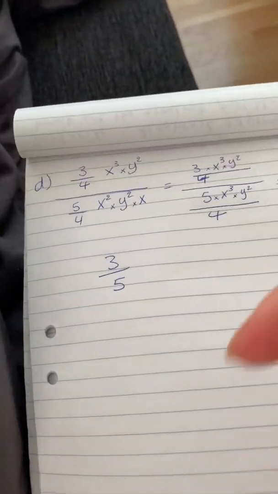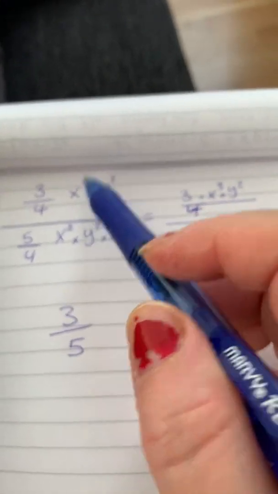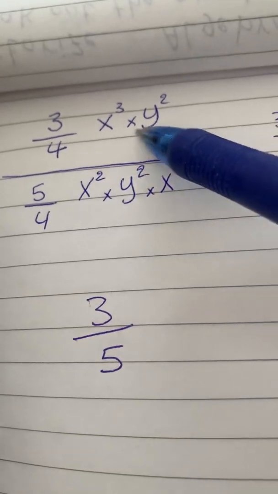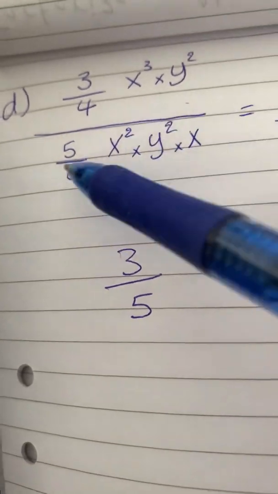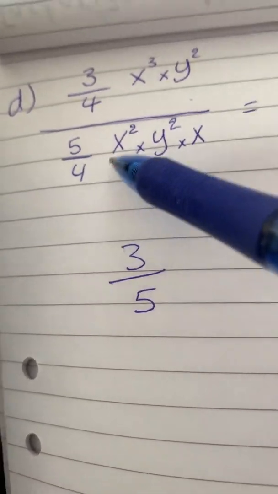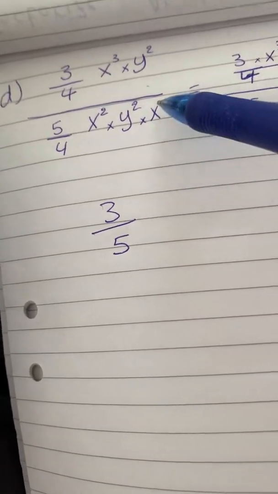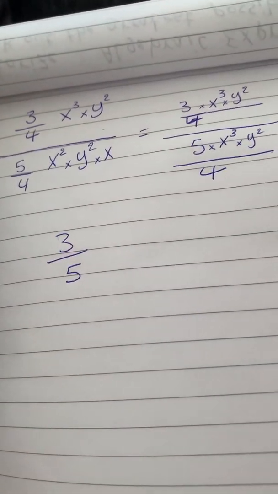The last example. D, 3/4 x power 3 times y power 2 divided by 5/4 x power 2 times y times x power 1.